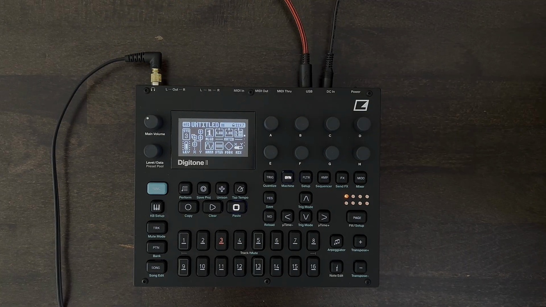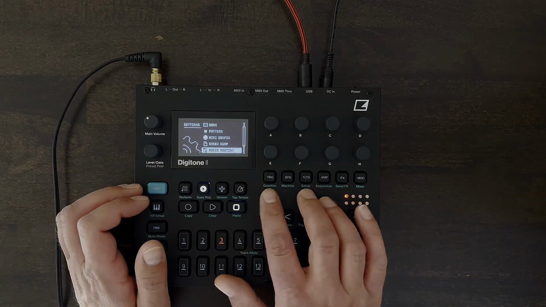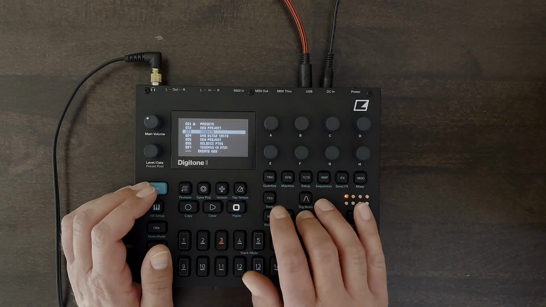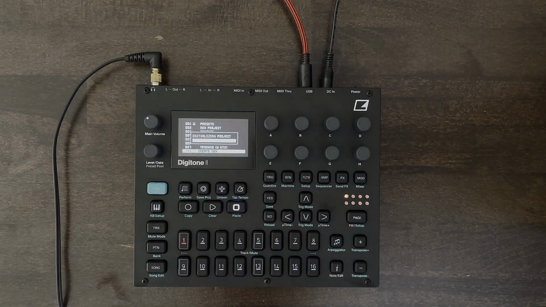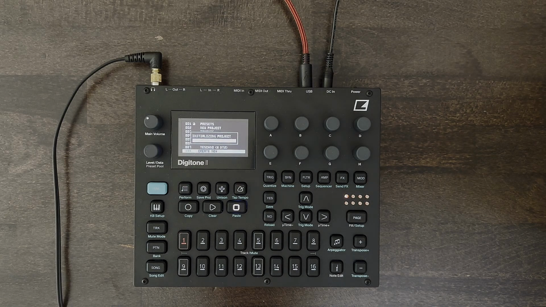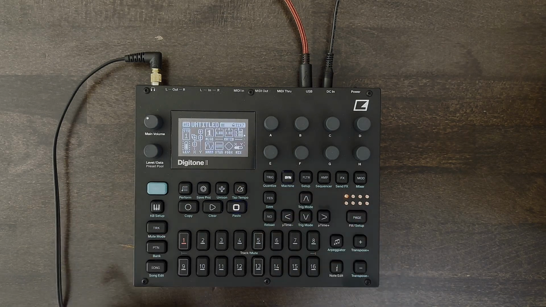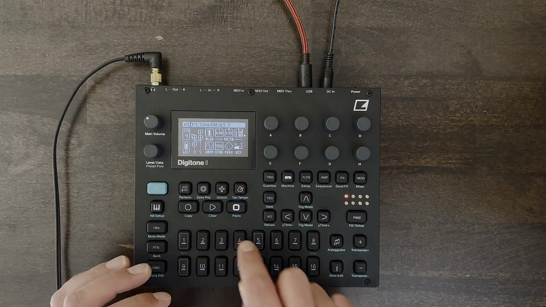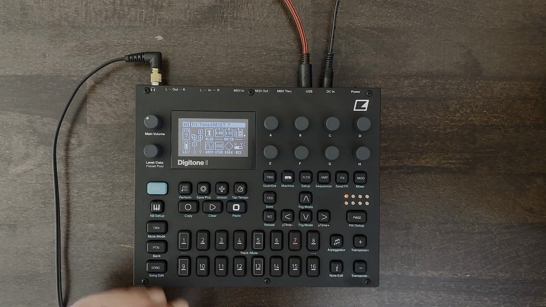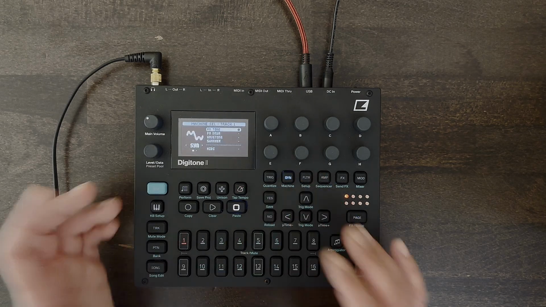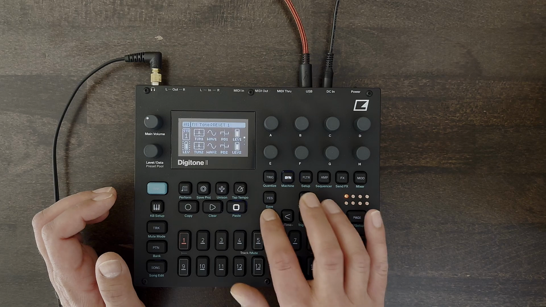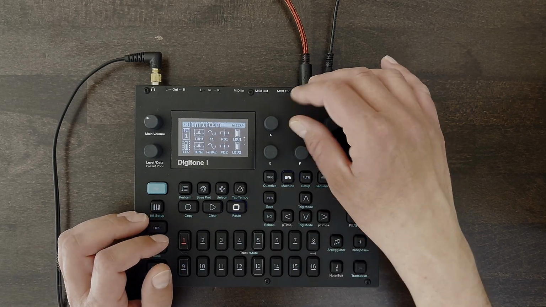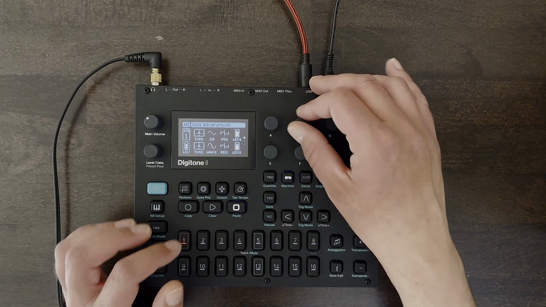Okay, so with that out of the way, let's get started. So as usual, let's create a new project so that we can start from scratch. Okay, here we are. Default sounds. So let's select that track and let's actually just select the wavetone engine for the moment to make it a little bit easier to dial in a sound.